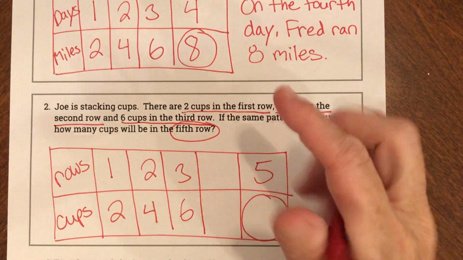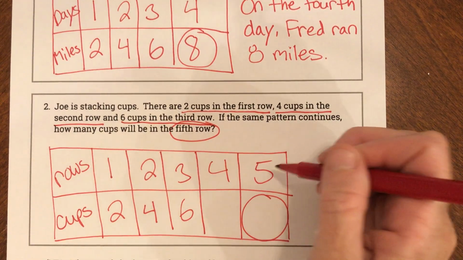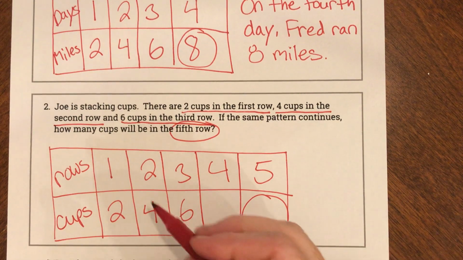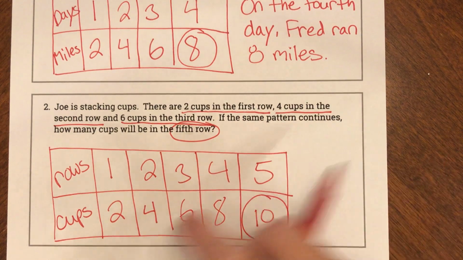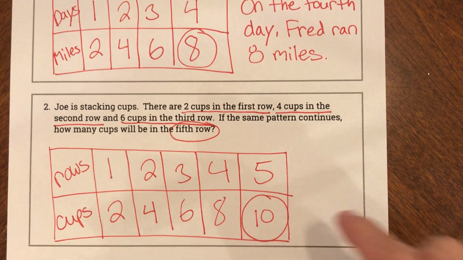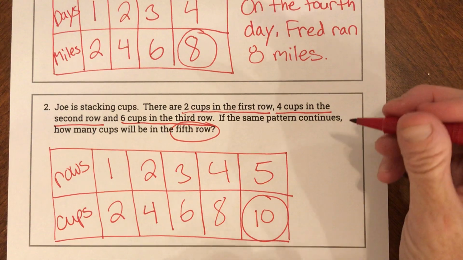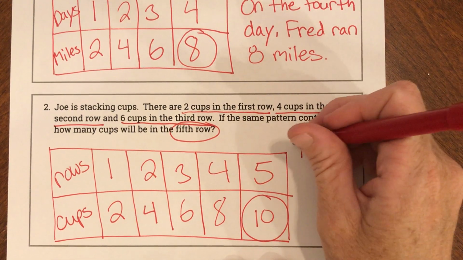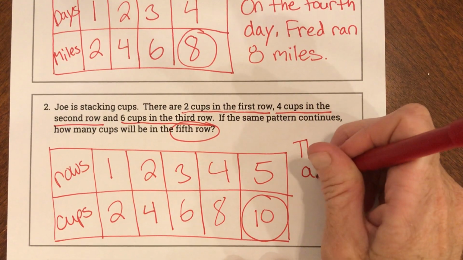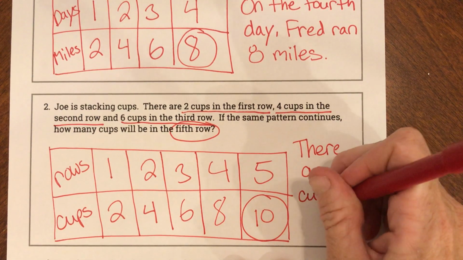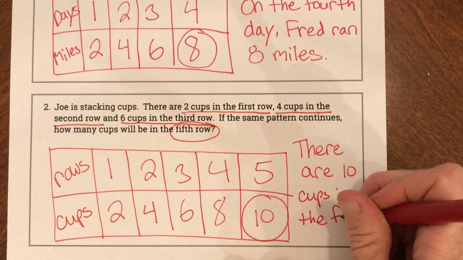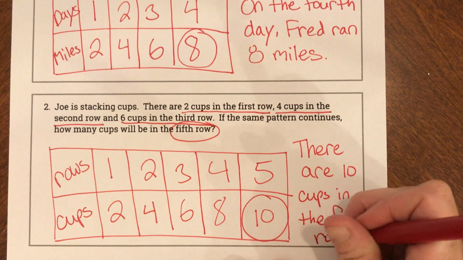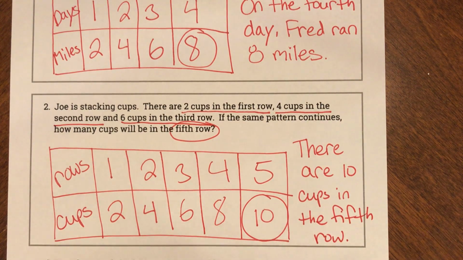Okay, so my rows are just counting by 1. So 1, 2, 3, 4, 5. But what's happening to my cups? What's the pattern? 2, 4, 6, 8, 10. Is my pattern going by 2s in the cups? So what could our answer be? There are 10 cups in the 5th row. That could be my complete sentence.